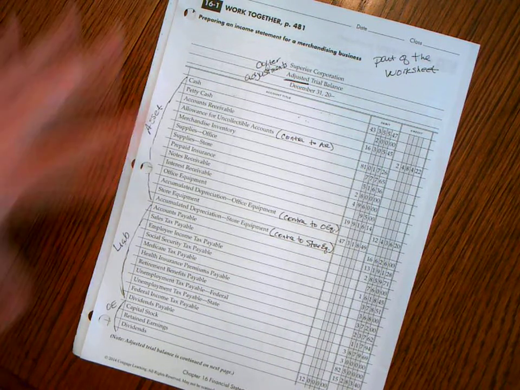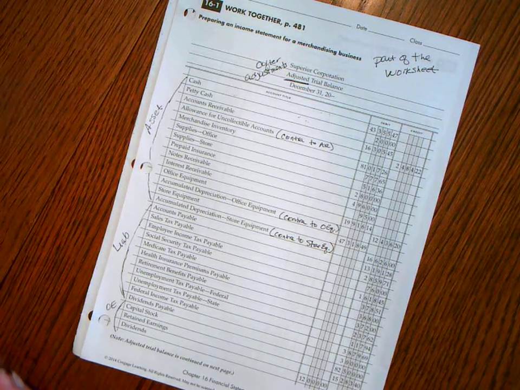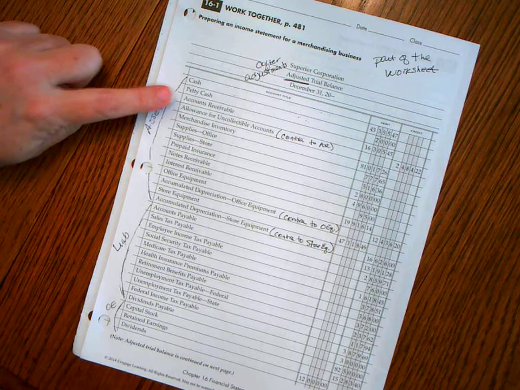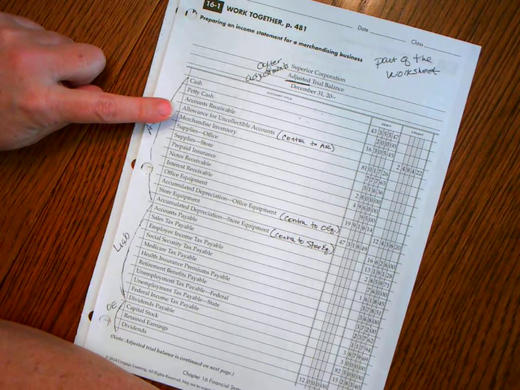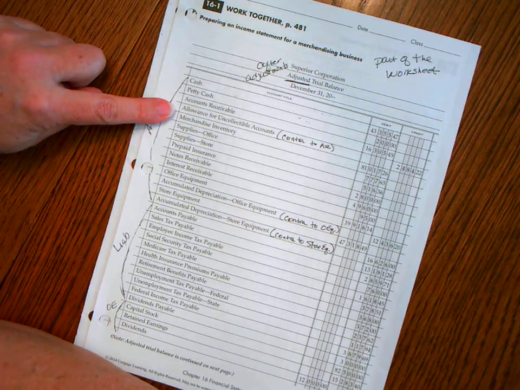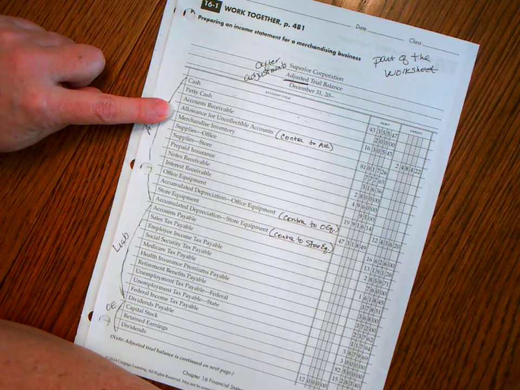So those contra means it's going to decrease that main account. So here, accounts receivable, that's what people owe us, right? But we have to understand that not everybody is going to pay us. And we have to be prepared for that.